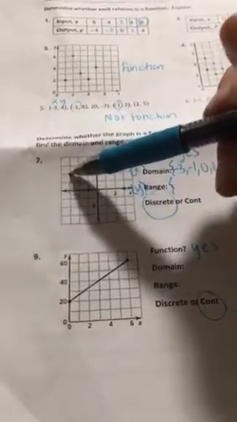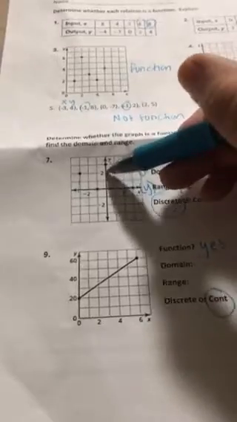Our range is our set of y values, so we're going to do the same thing. For each point, we're going to see what the y value would be. So for this point over here, the y value is 2. And actually, it's 2 for this point as well. For these 2 points down here, the y value is 0. And for the one at the top, it's 3.